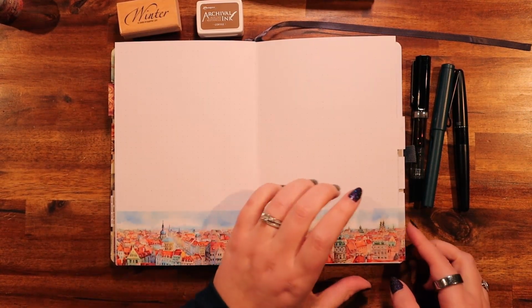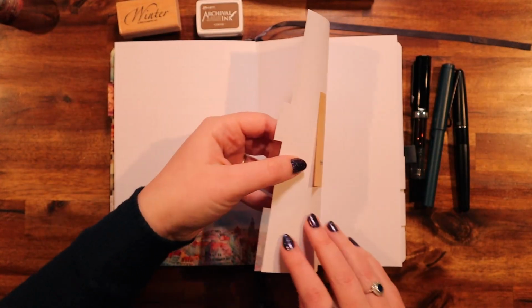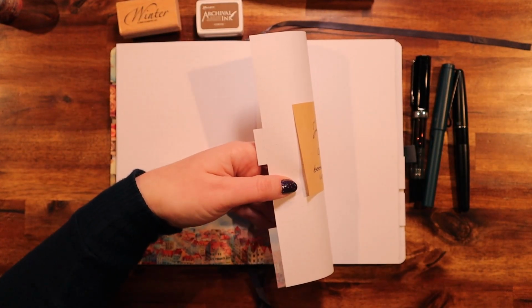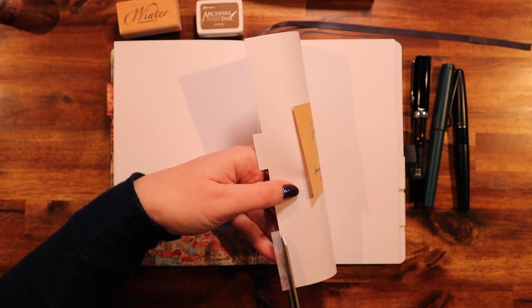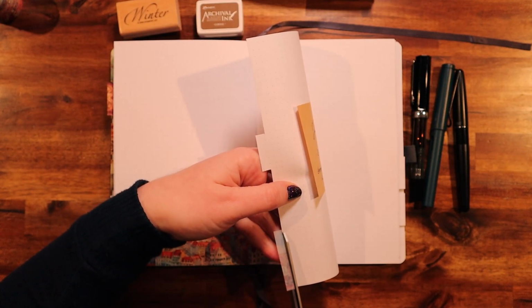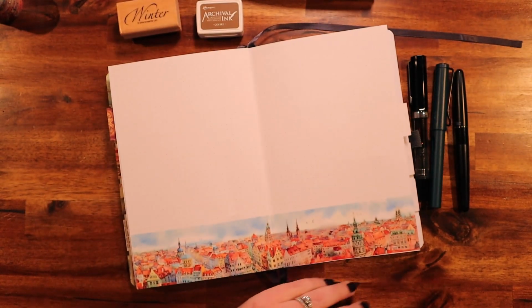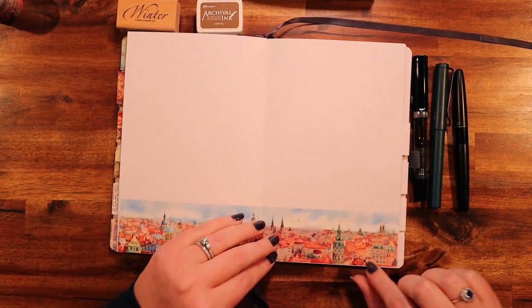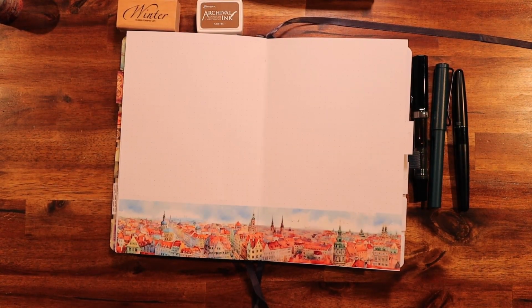Pretty good. All right. Now we can cut this side. There we go. I think it got just a little bit misaligned, but I think that's pretty close. Good enough.